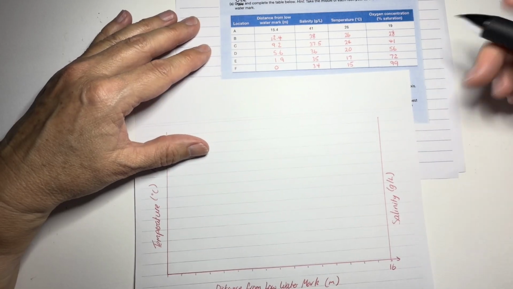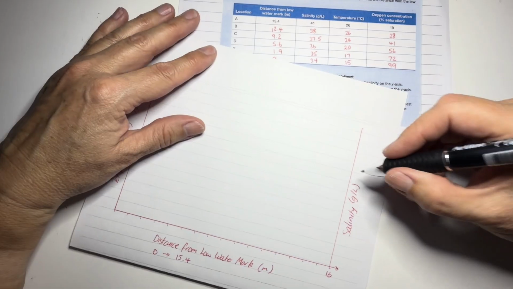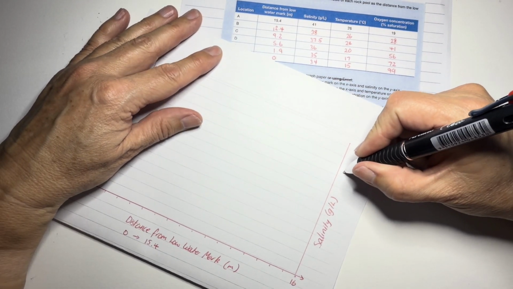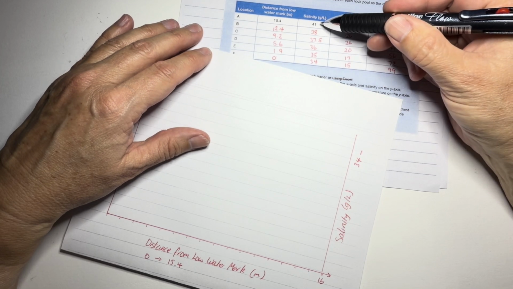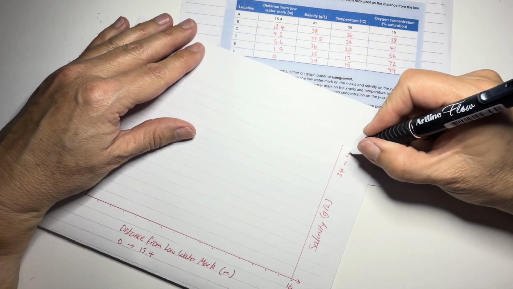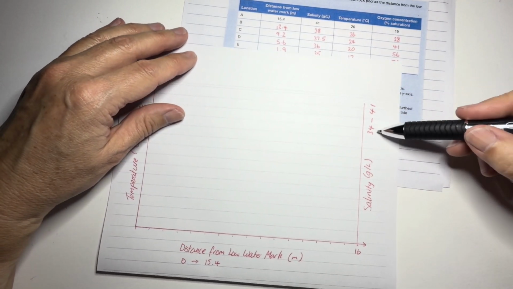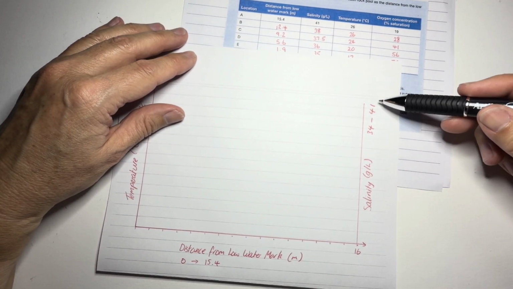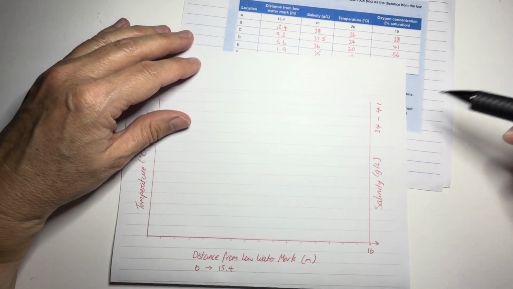Salinity, my lowest is 34 grams per litre, and the highest is 41 grams per litre. So I might have a scale going from 30 to 50.